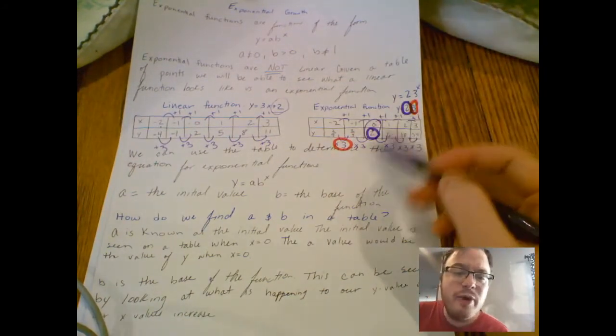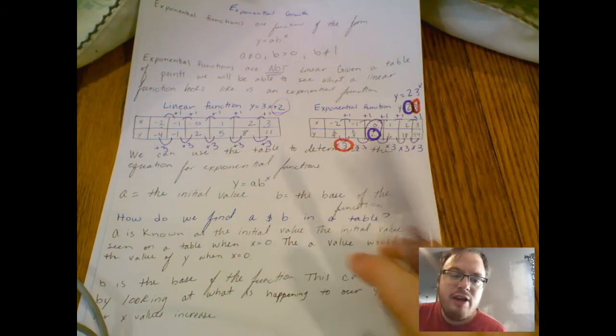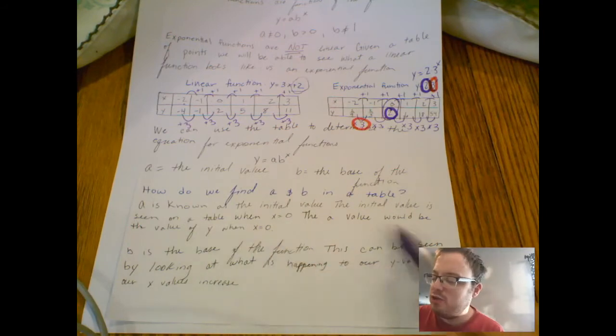And this is just a helpful way of us being able to determine how did I get this 2 and how did I get this 3. And if you want to pause the video, here is a written description of how we find it.